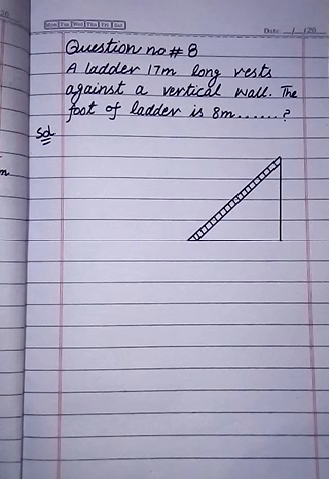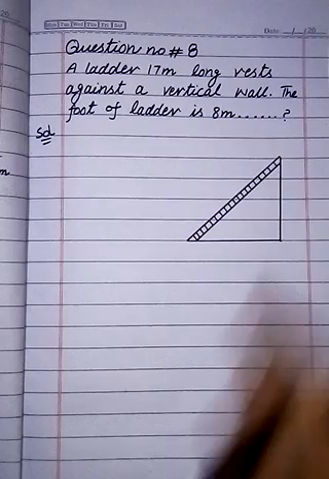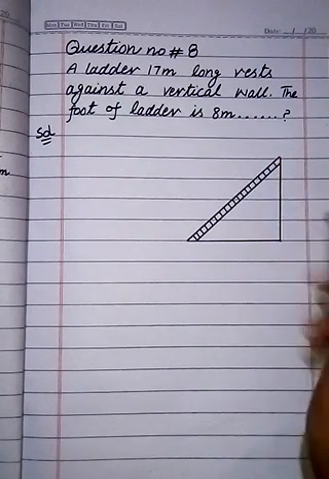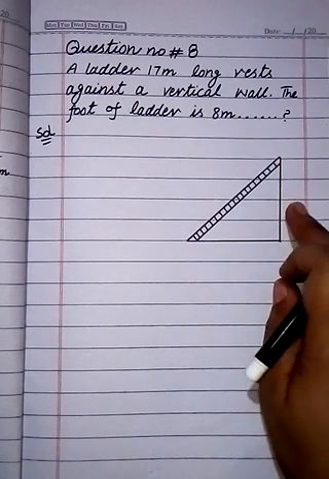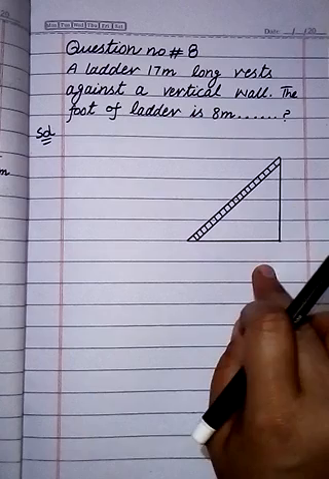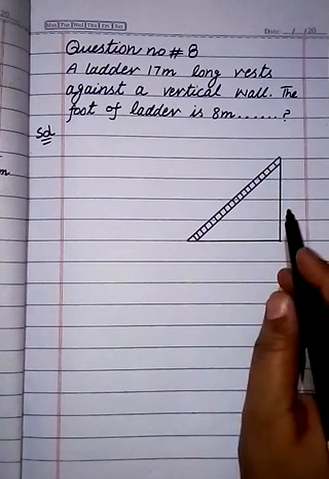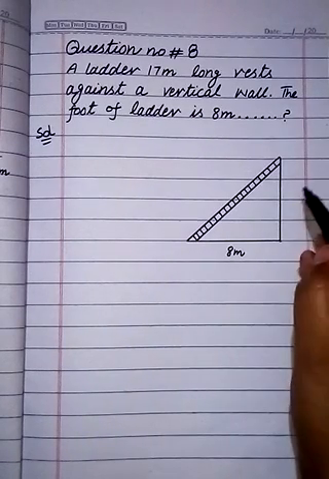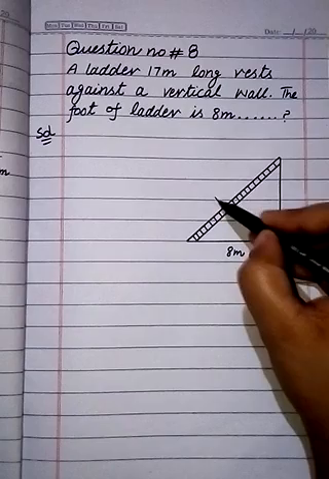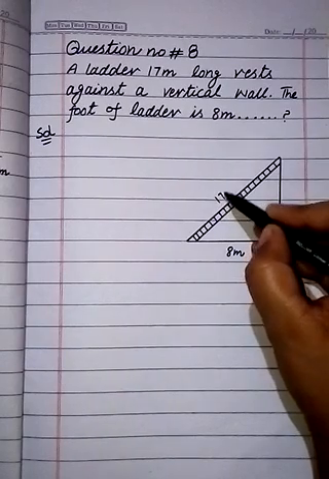Now let's see question number 8. A ladder 17 meter long rests against a vertical wall. This is a vertical wall, and this is a ladder, and you have to put this ladder along the wall. The foot of the ladder is 8 meter away from the base of the wall. It will be 8 meter away. Now the length of the ladder is 17 meter.